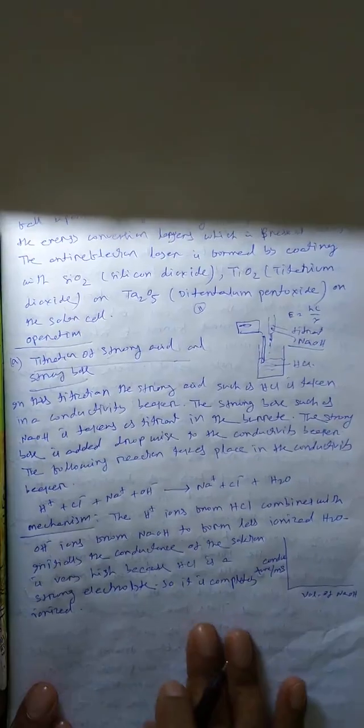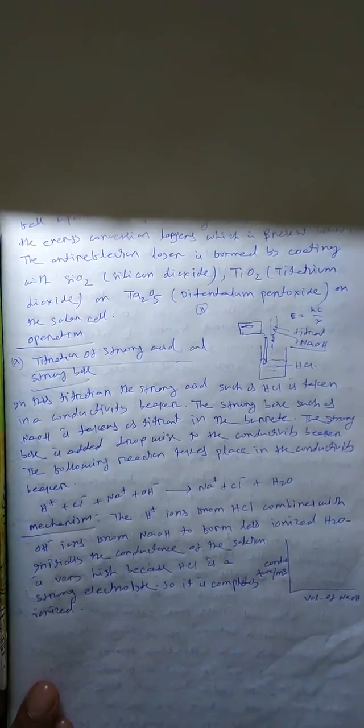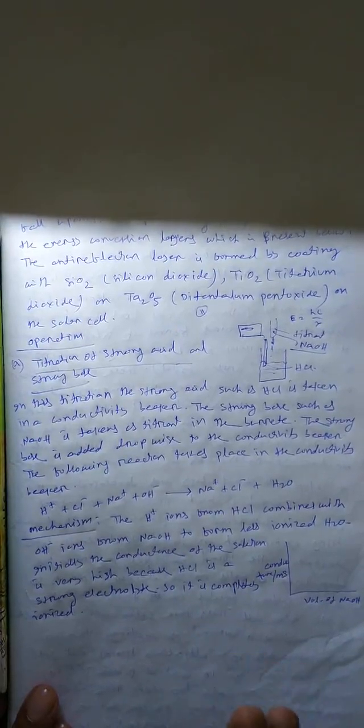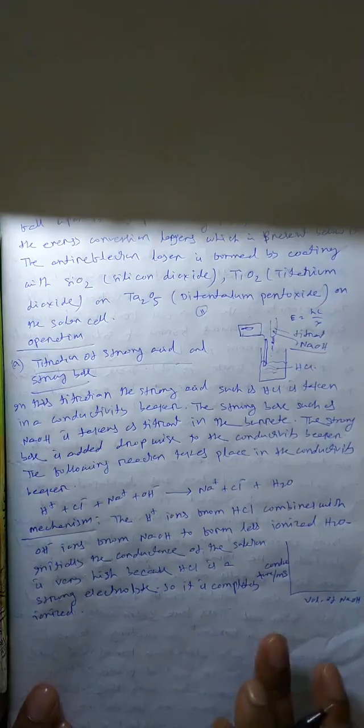As we know, the conductance of the solution depends upon the number of ions, their mobility and their charge. We already know that the conductance of the solution depends upon three factors: one is the number of ions, one is the charge of the ion, and the third one is the mobility.